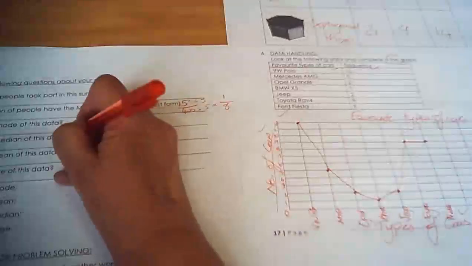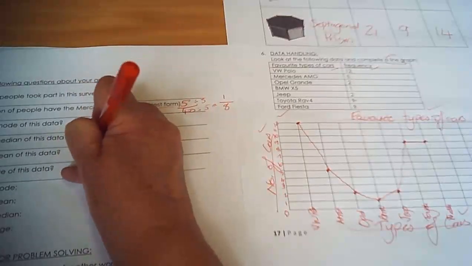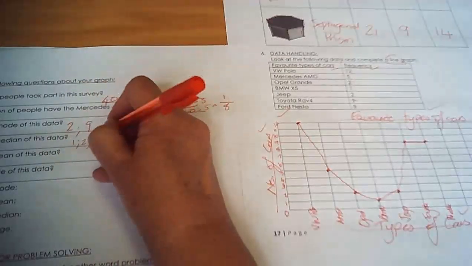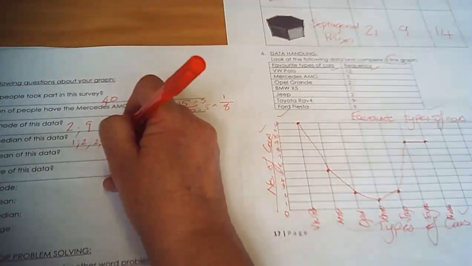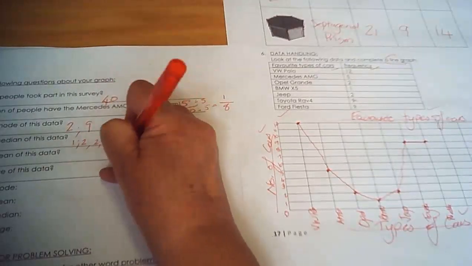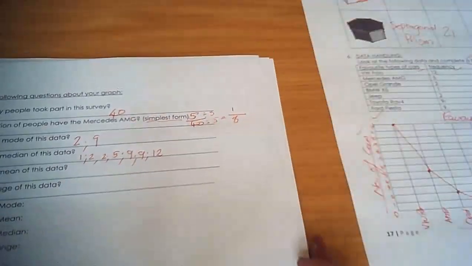What is the median of this? In other words, the middle. I need to first write them down. So let's write. There's a 1, there's a 2, another 2, not a 3, not a 4, there's a 5, not a 6, not a 7, there's a 9, and a 9, and there's a 12. Now let's look at what this tells us.